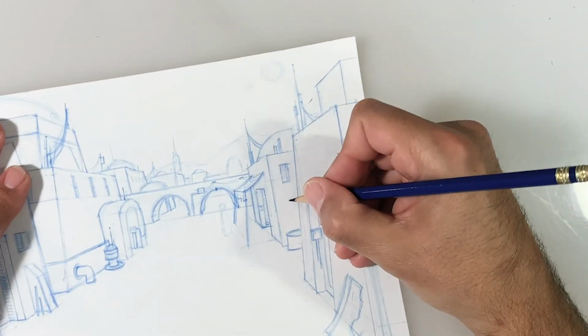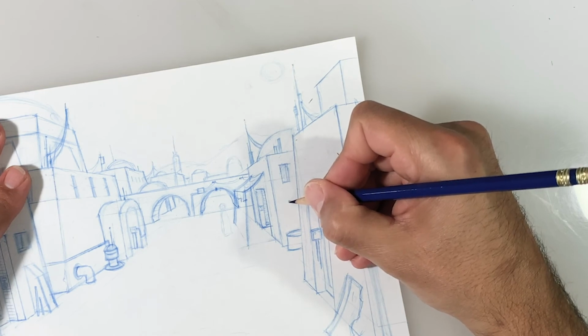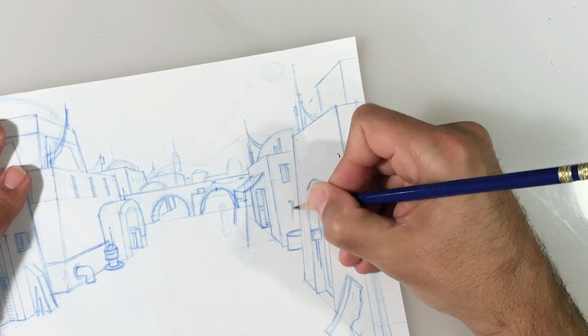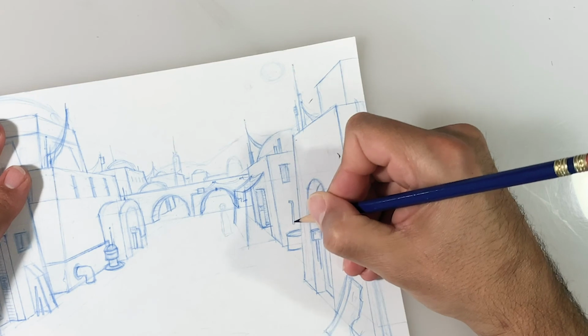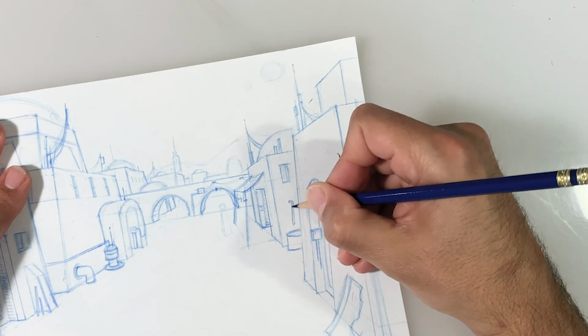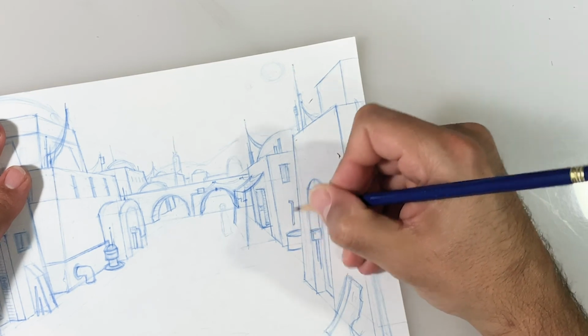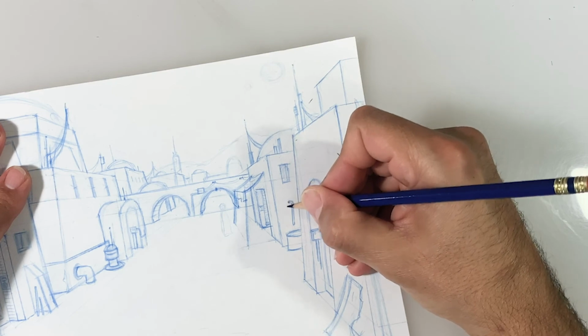Maybe it's fed by something coming out of the wall here, like a pipe that brings water to it or something.